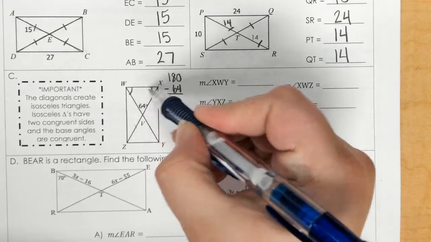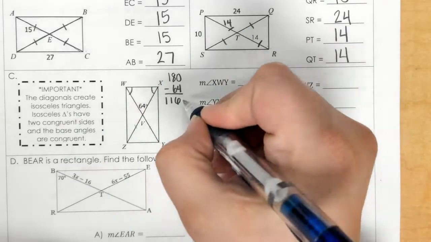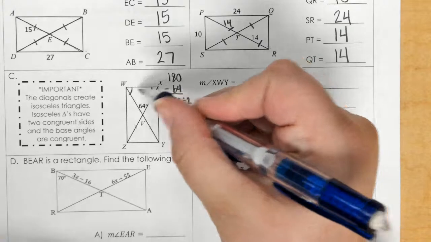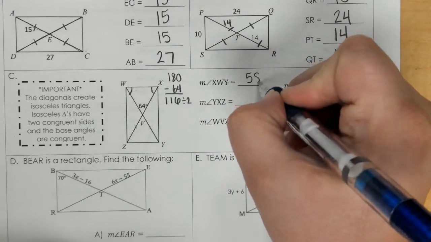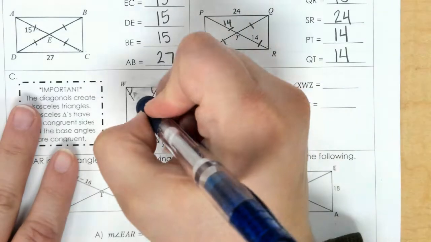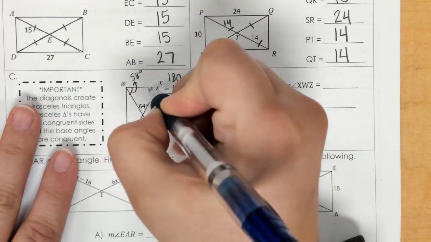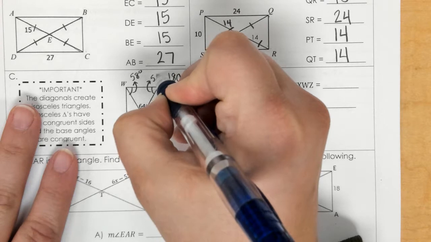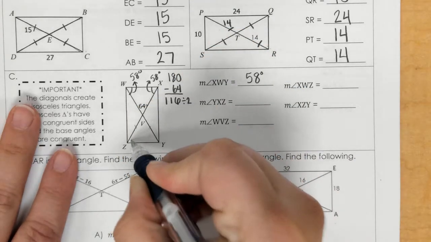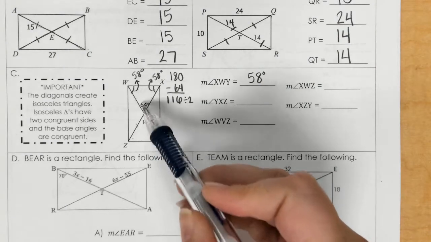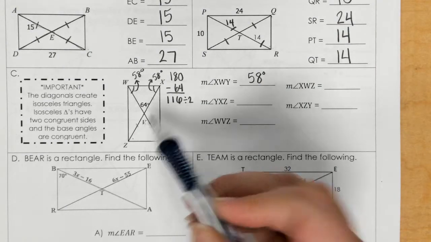So these added together give me the 116. I then divide that by 2 to get two equal angles, which is 58 degrees. So now I know that this is 58 and this is 58. And so are these down there. They're both 58, and then vertical angles makes this 64.